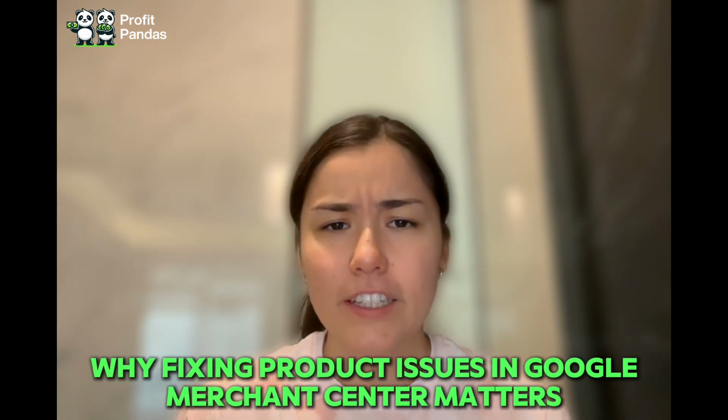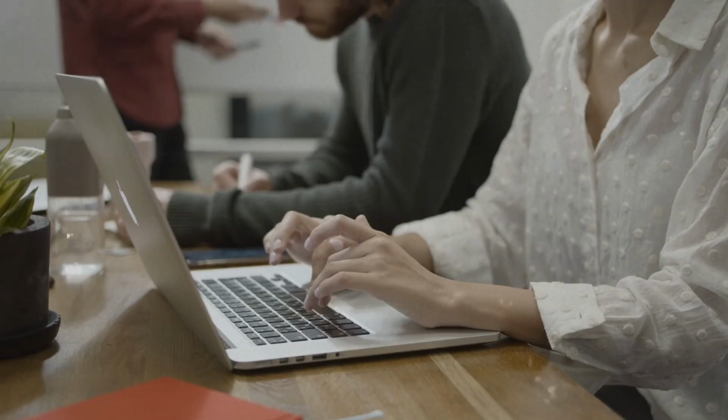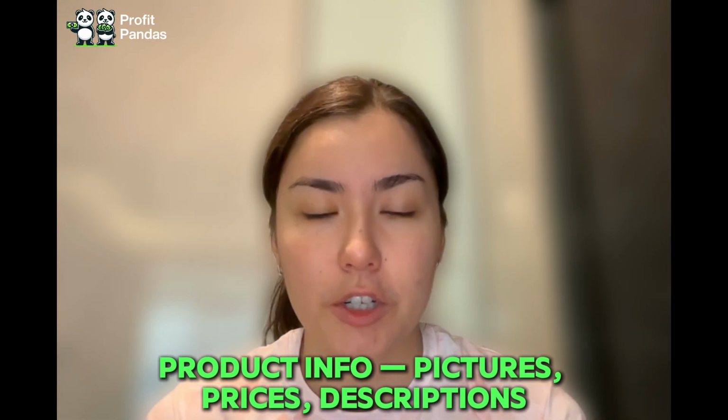So part 1, why fixing product issues in Google Merchant Center matters. Most store owners don't realize this, but Google Merchant Center is the bridge between your Shopify products and your Google ads. If the bridge is broken, your ads don't show, period. Shopify holds all your product info, pictures, prices, and descriptions, but it's Merchant Center that tells Google, hey, this product is good to go. When it's set up right, you can show up on Google and Performance Max automatically, keep product info synced without manual uploads, and track which products are actually driving sales. For example, if you're selling hoodies and someone searches "buy cozy hoodie," Google checks your Merchant Center. If your feed is broken, that product's invisible, even if your Shopify store is perfect.